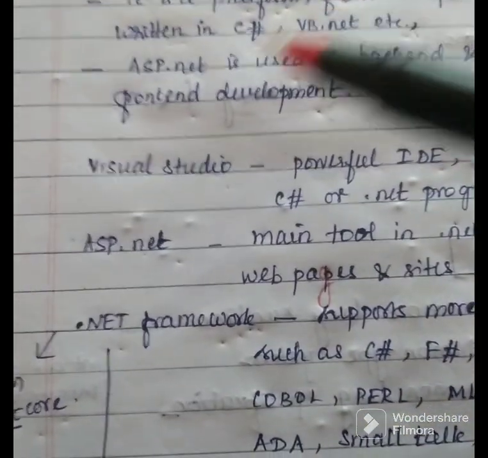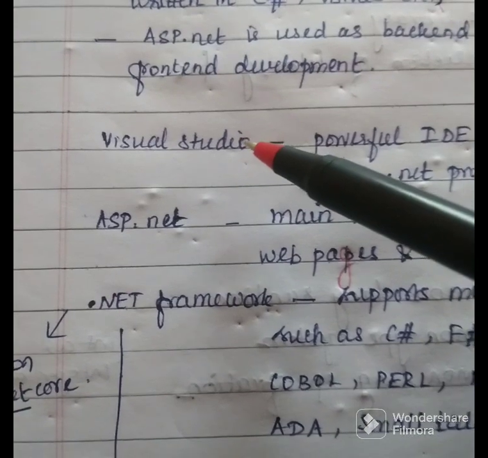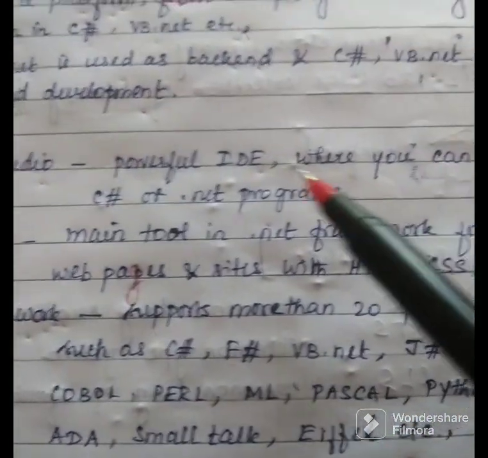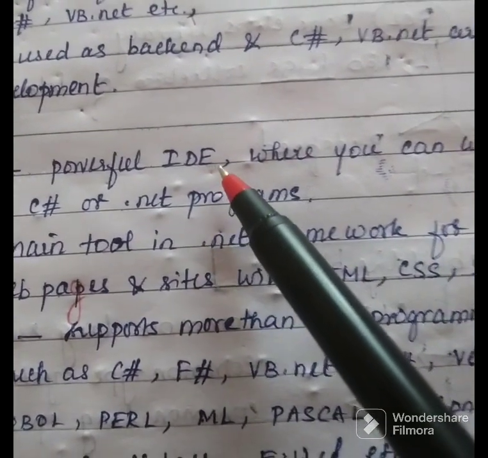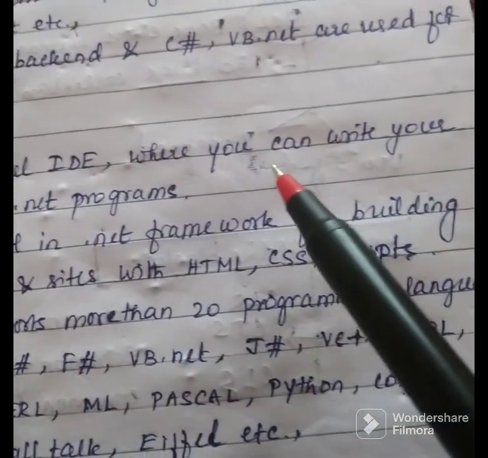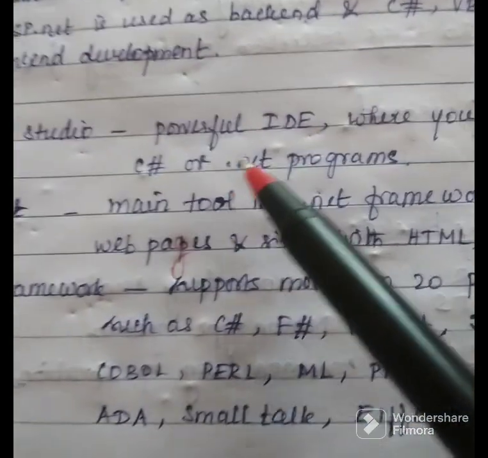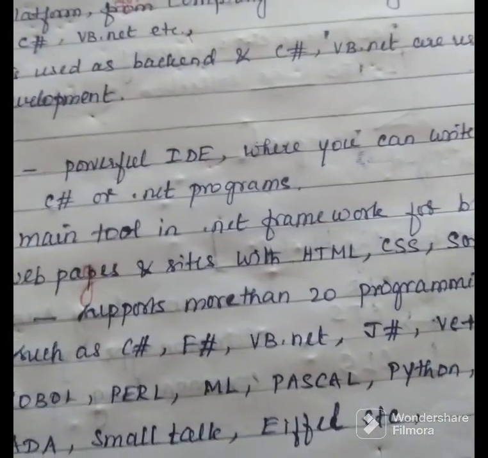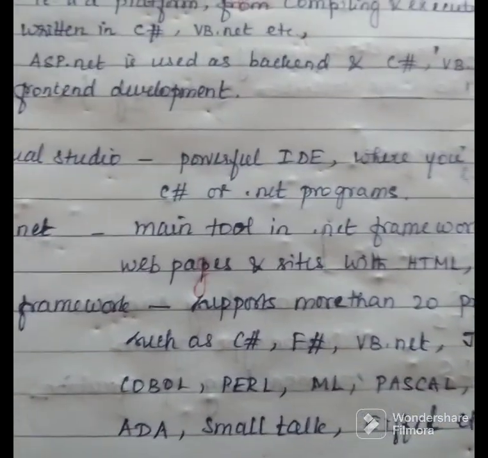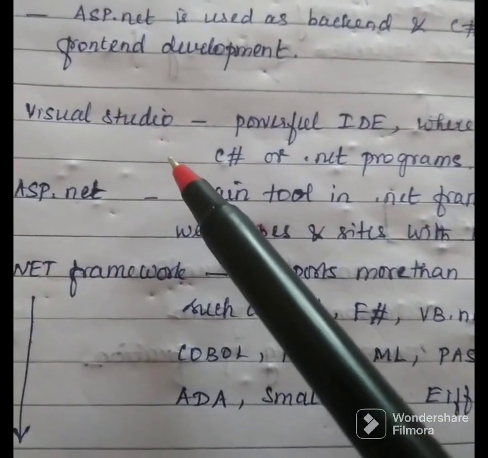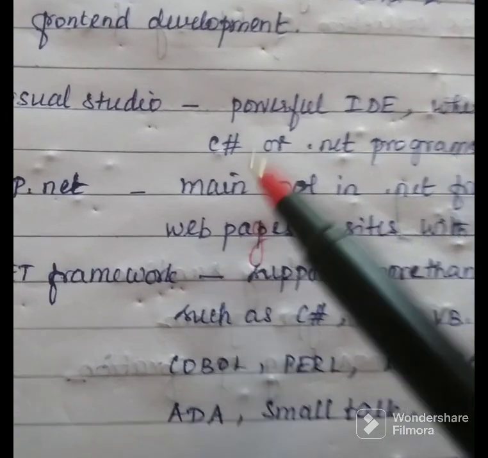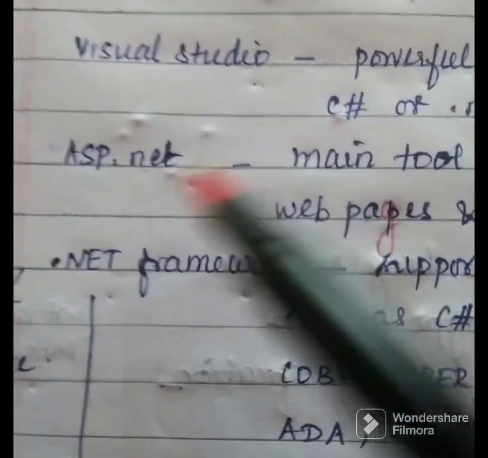Now we need to know certain terms. Visual Studio. It is a powerful integrated development environment where we can write our own C# or .NET programs. Visual Studio is used to edit, debug or build code and then publish an application.